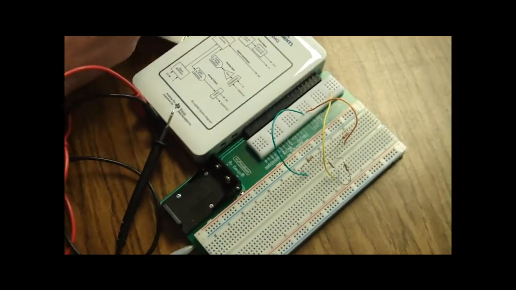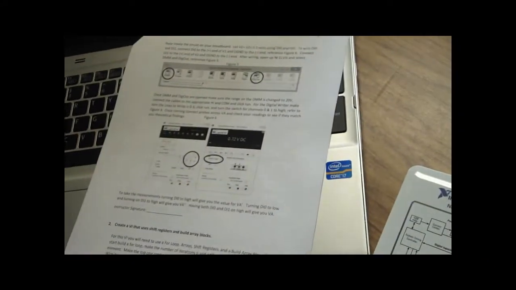And then part 2 states, create a VI that uses shift registers and build array blocks. For this one, we will not need the DAC. We will use for loops, arrays, shift registers, and build array blocks in the LabVIEW front panel and block diagram.